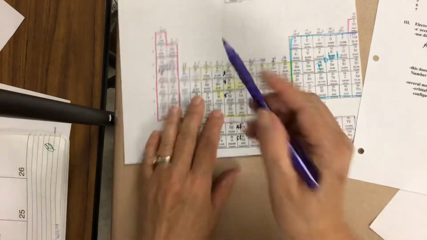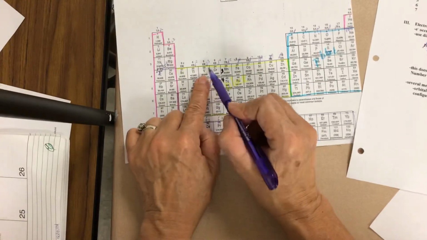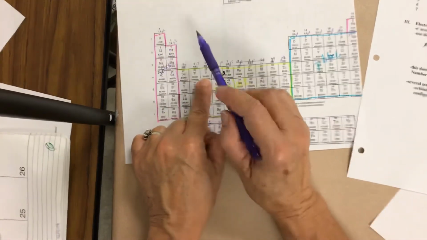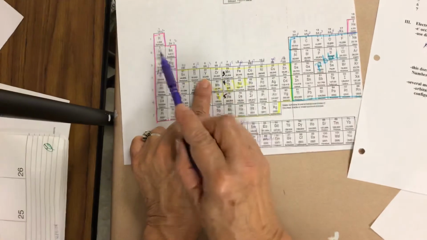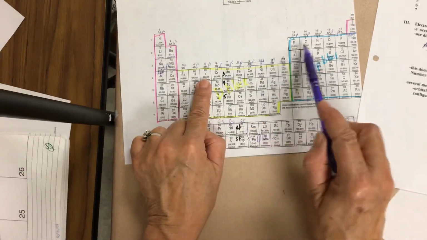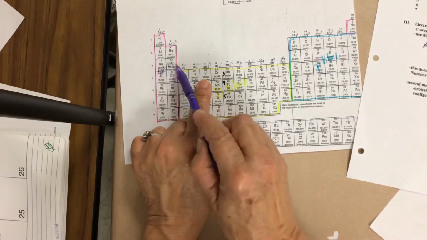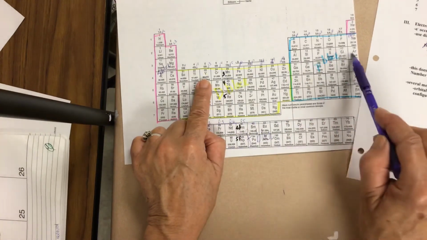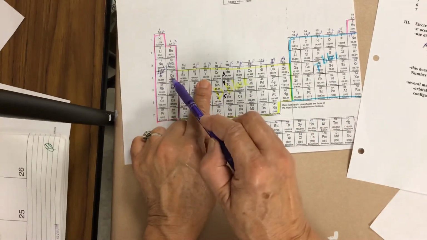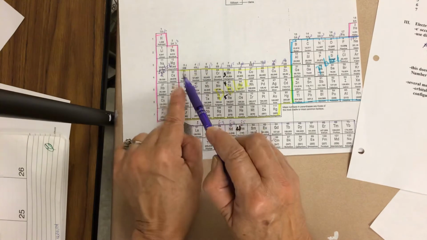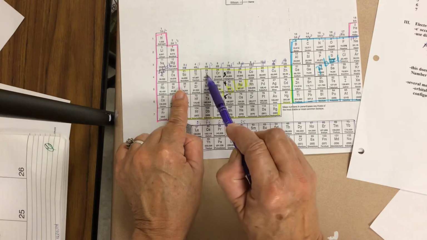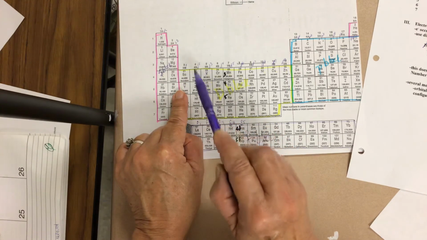Okay, so let's do vanadium. So it's element 23, okay? So you have to start with 1. So you say 1s2, 2s2, 2p6, 3s2, 3p6, 4s2, remember you drop down 1, 3d, 1, 2, 3, 3d3. Okay?